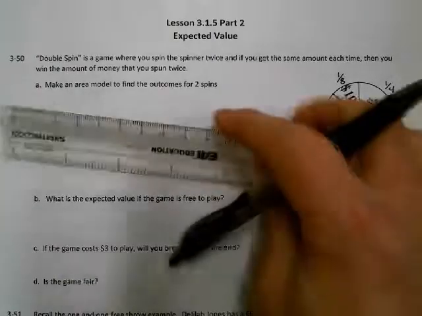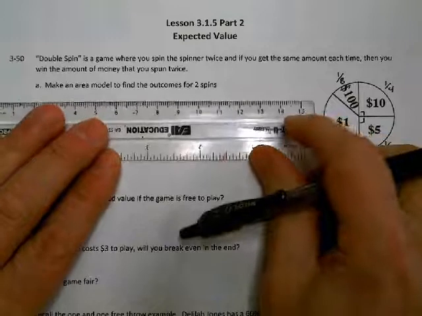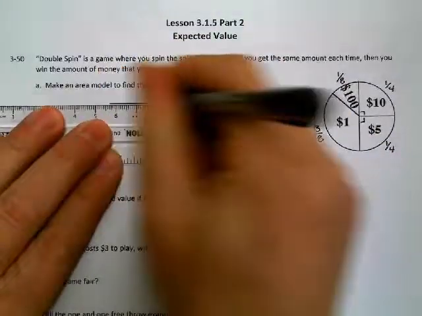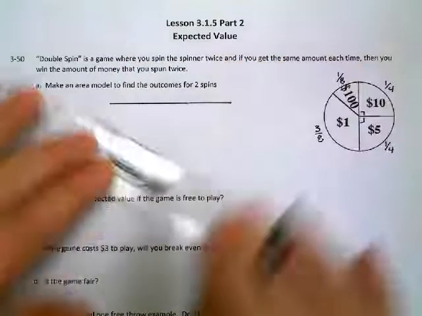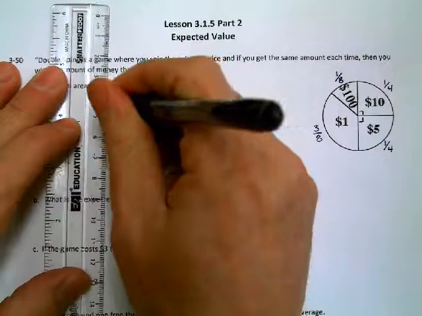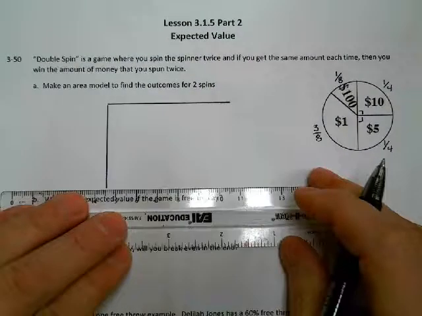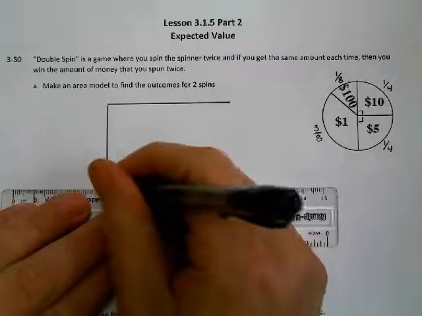All right, so now we're ready to do an area model for our outcomes of two spins. We've got two separate spins as our outcomes, so we're going to have combinations of two spins to put in here.